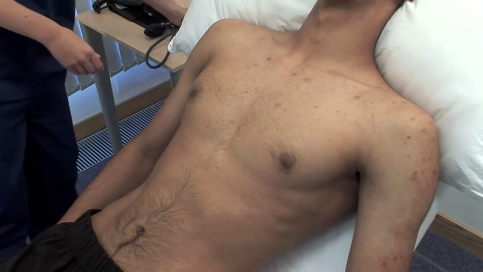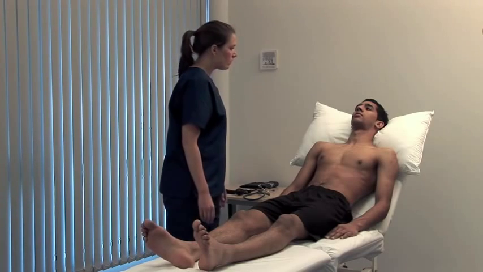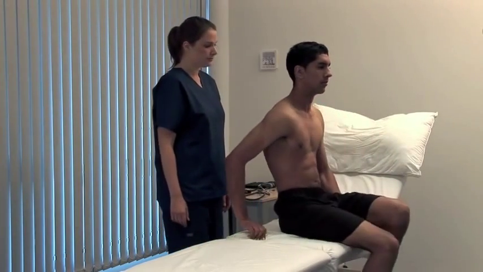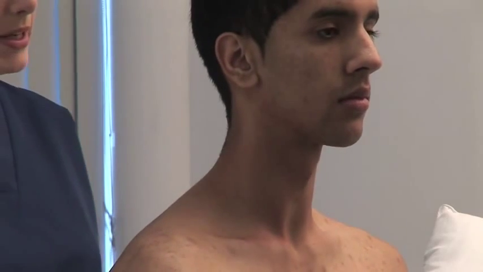Next, we examine the neck and chest from behind. Please could you sit forward for me and swing your legs over the edge of the bed? Examine for cervical lymphadenopathy. Could you look straight ahead? I'm going to examine your neck.